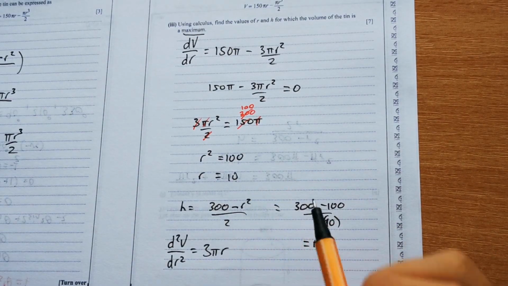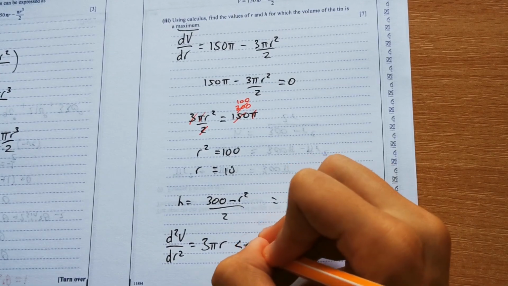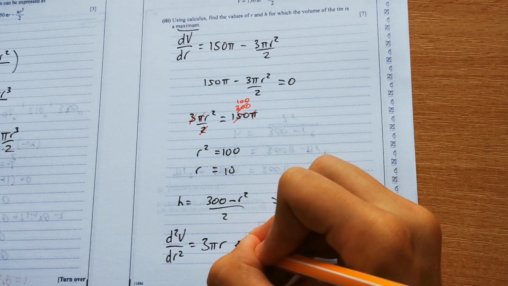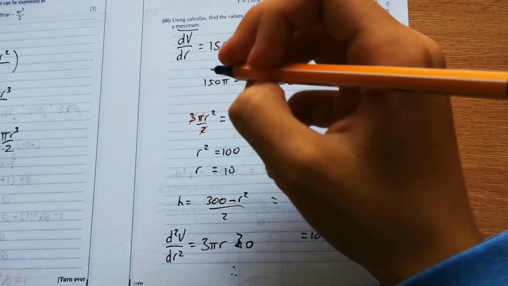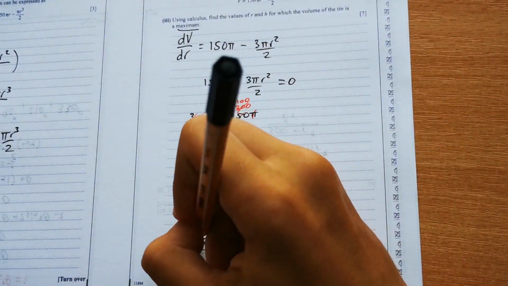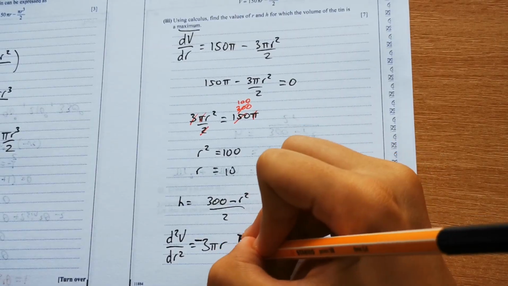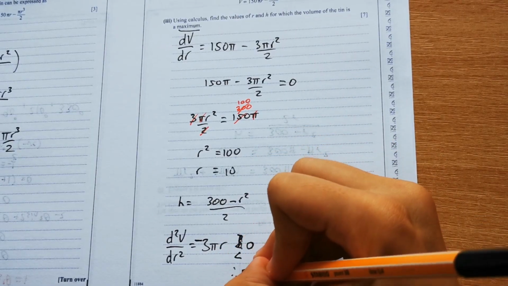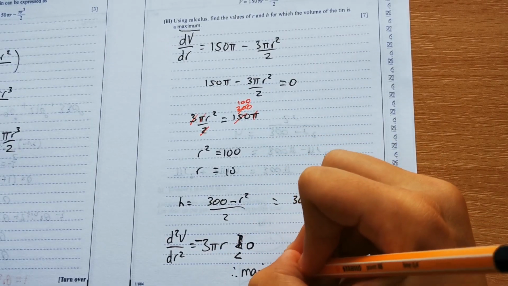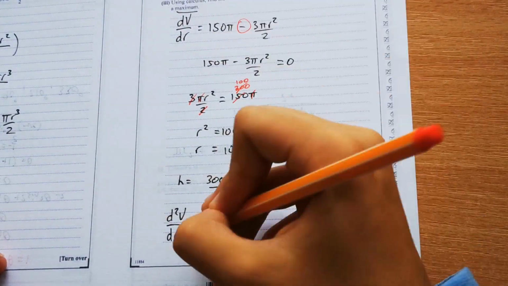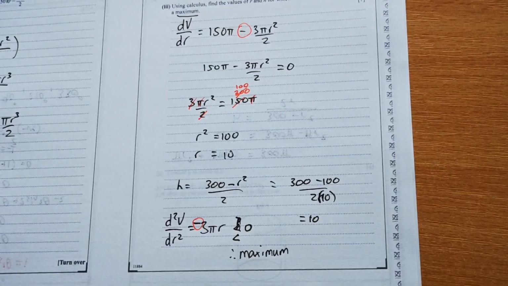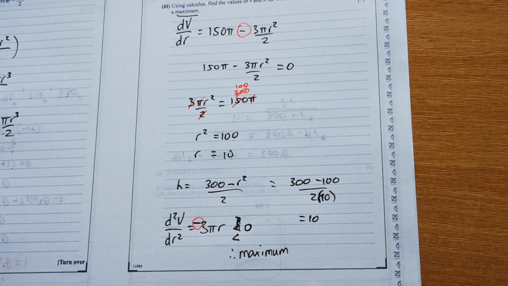If we substitute in r as 10, this is going to be less than 0. Well done me again, I was right, it is going to be less than 0, therefore a maximum. Do not forget that if there's a minus there, there's a minus here. And because it's less than 0, it is a maximum.